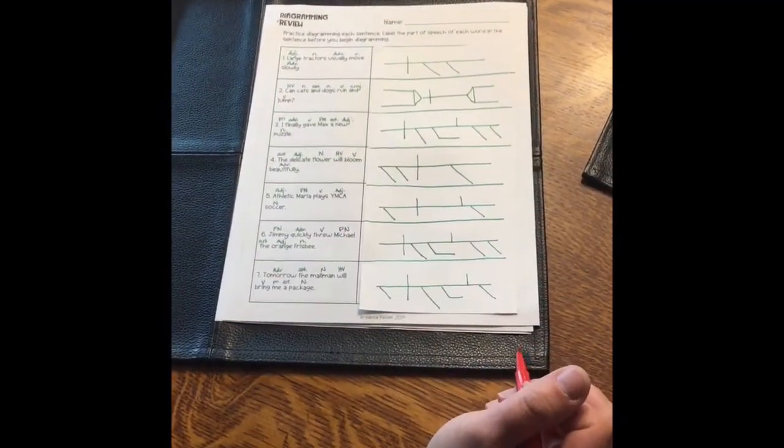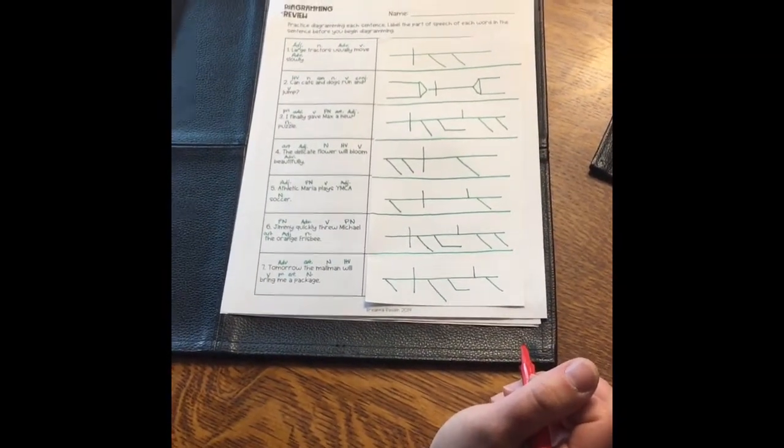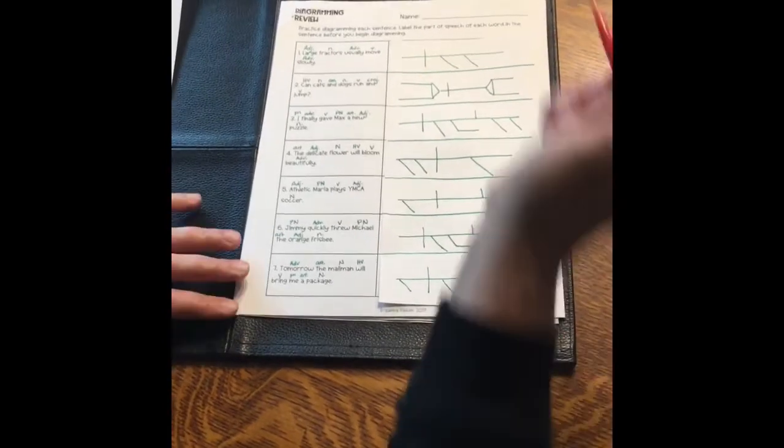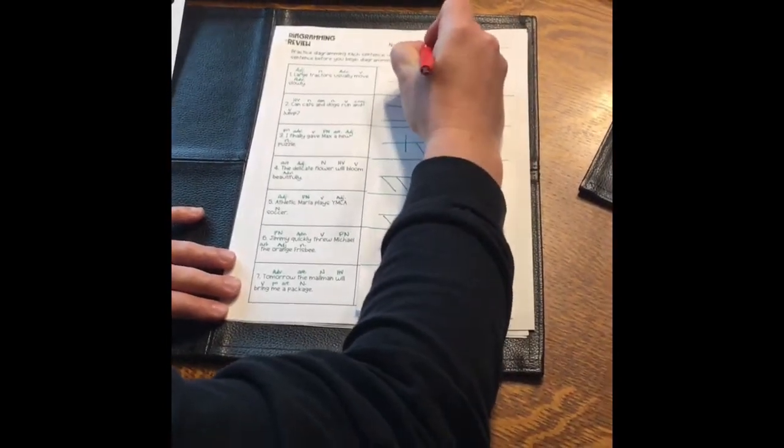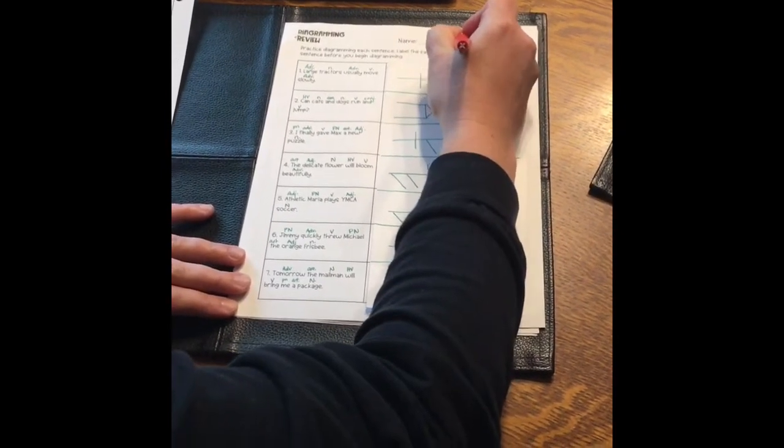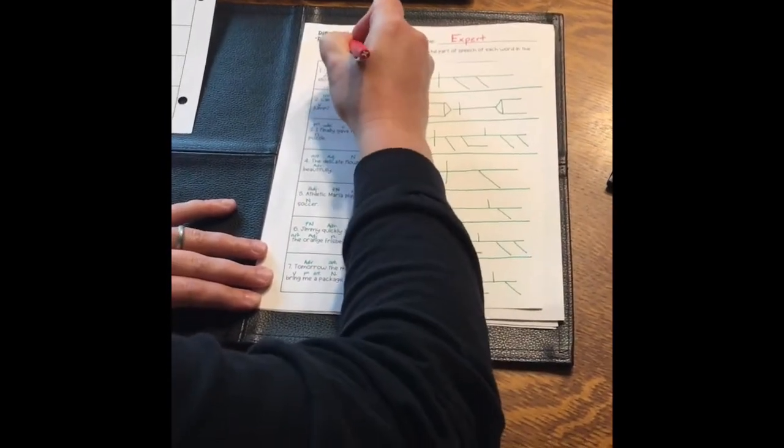Congratulations, you made it through all 6 lessons for sentence diagramming. And so you are now an expert. So go ahead and put your name at the top of the paper. Expert. And you are ready for some review.